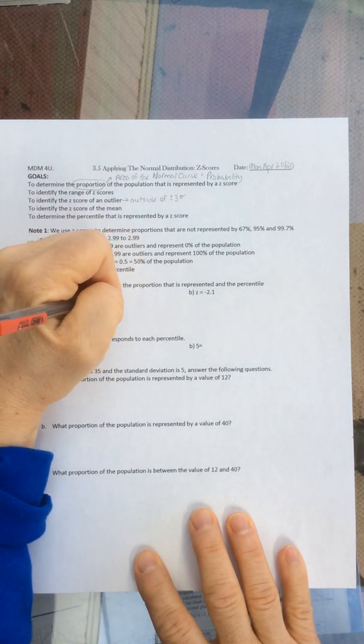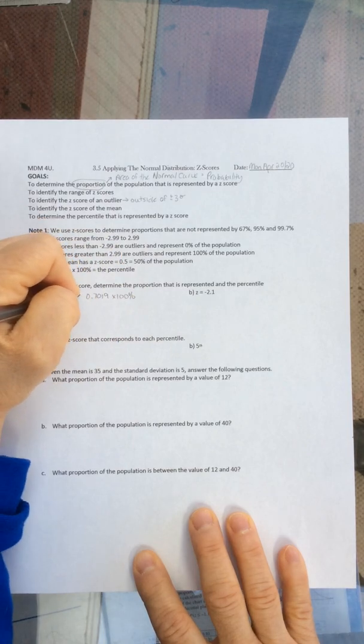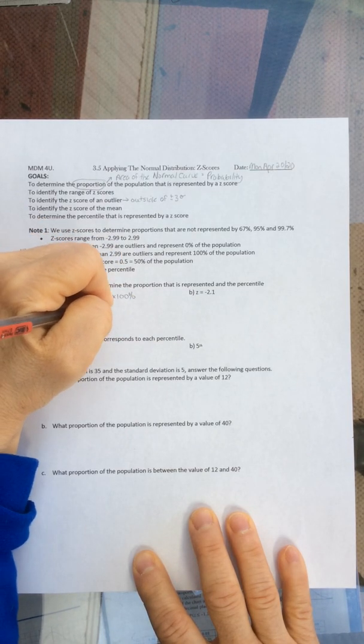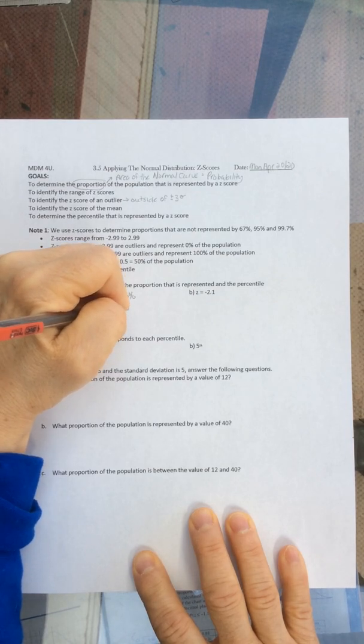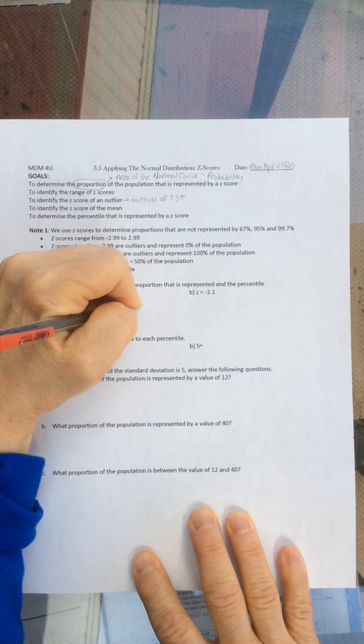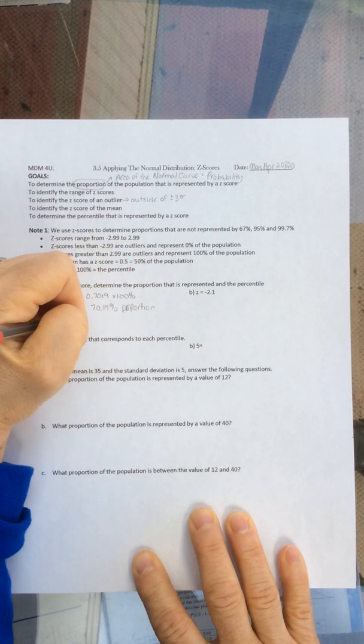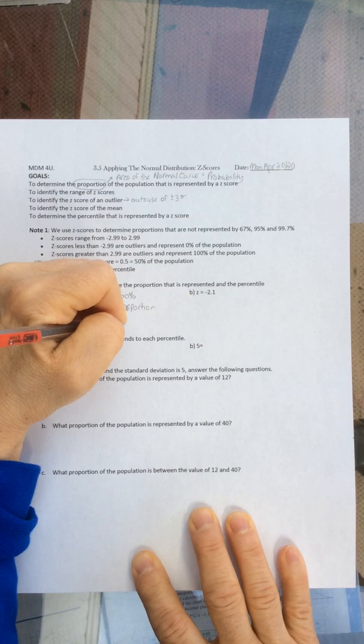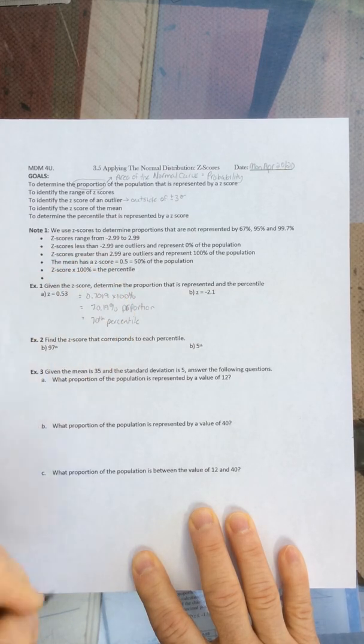You want to multiply it by 100%, which is equal to the 70th percentile.